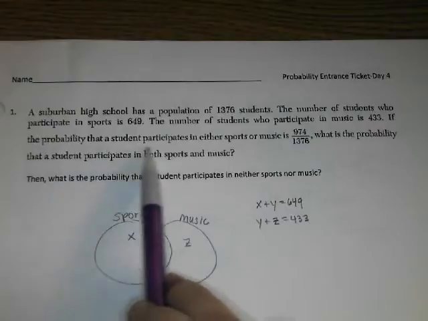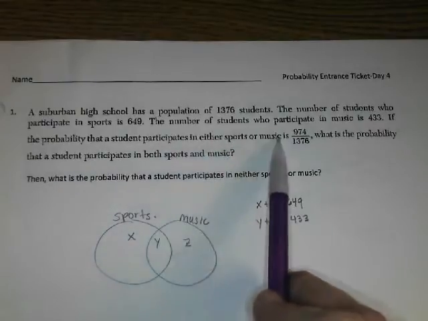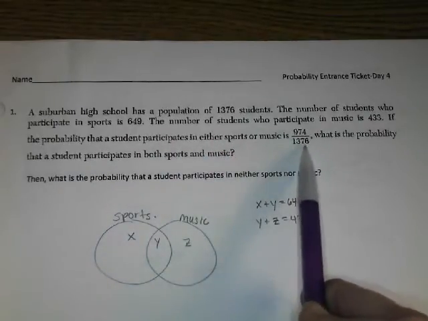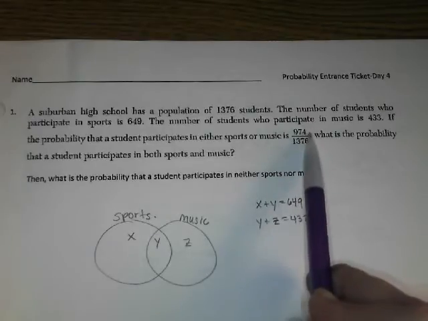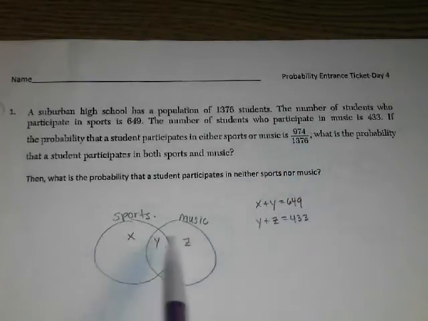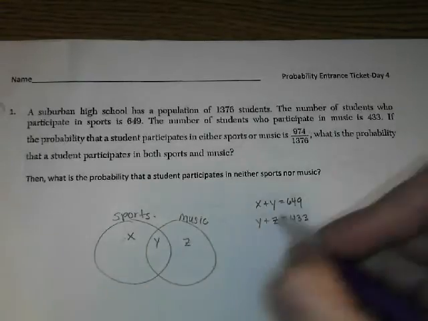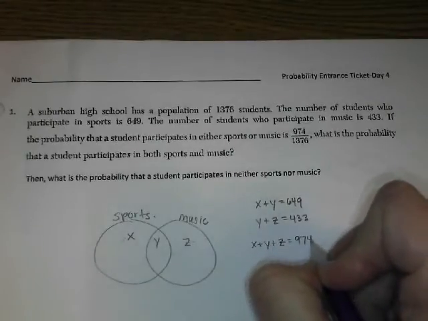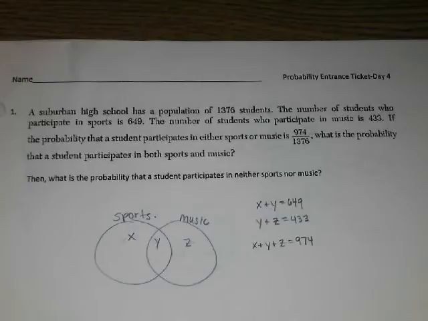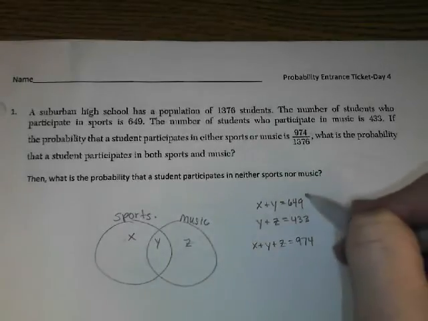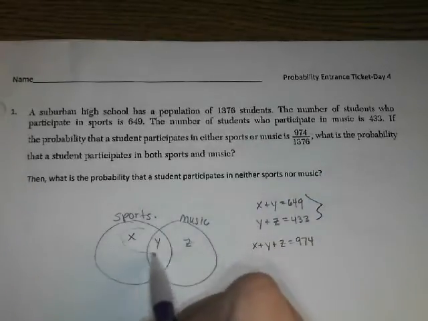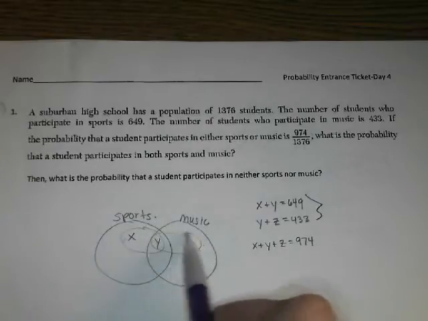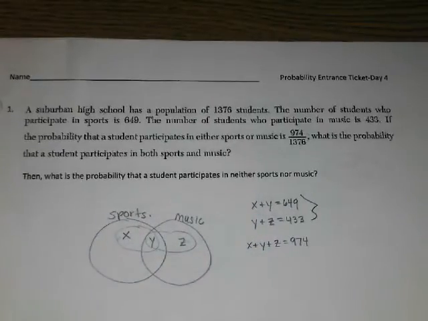And if the probability that a student participates in either sports or music is 974 out of 1376, that means 974 kids are total in all three categories, either or both. So X plus Y plus Z equals 974.